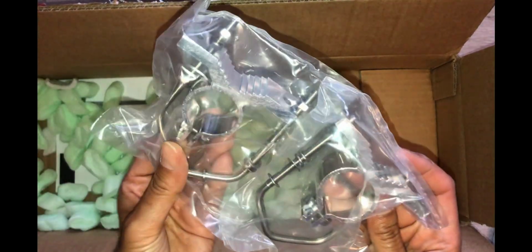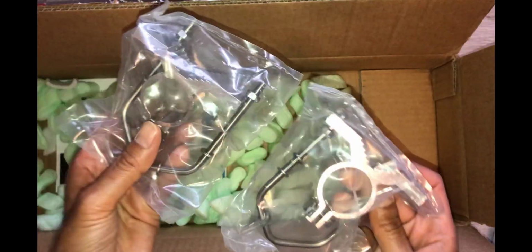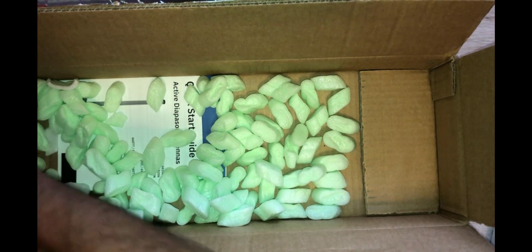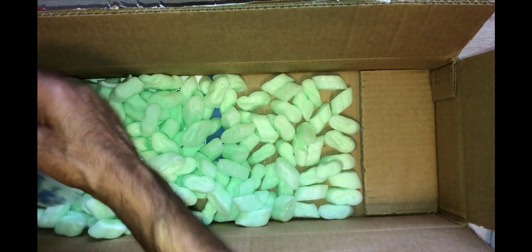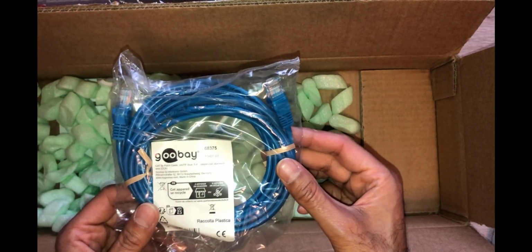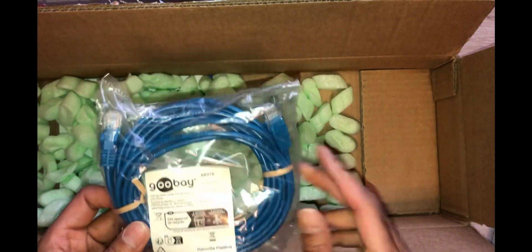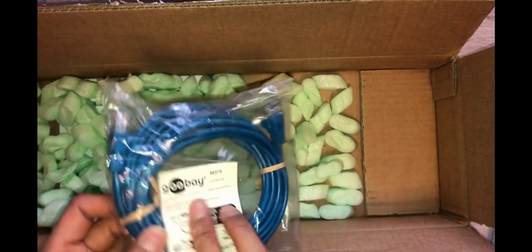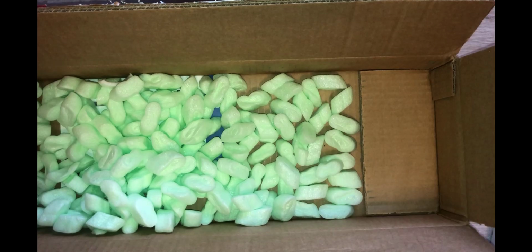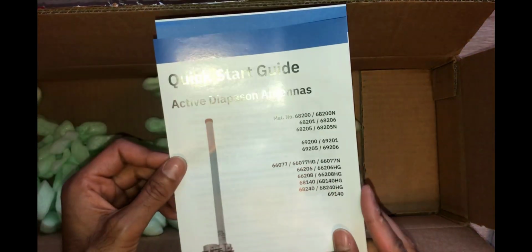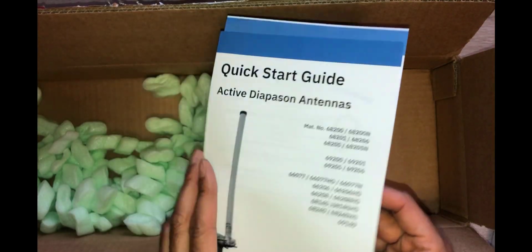We've also got two mounting brackets which will come in handy. I haven't quite decided how I'm going to mount these, but these will definitely come in handy for the antennas. And the last thing in there is a run of Ethernet cable, because initially when you do the setup you need to connect it via Ethernet cable. So again, really nice that they included that in the bundle as well. And the last thing in the box is a quick start guide.